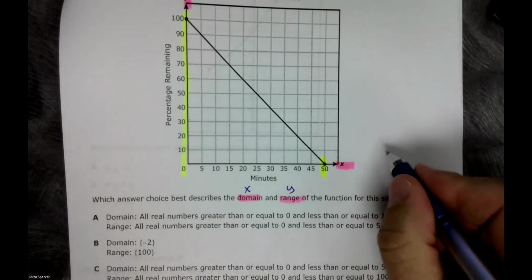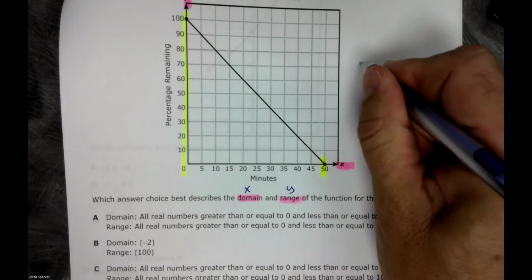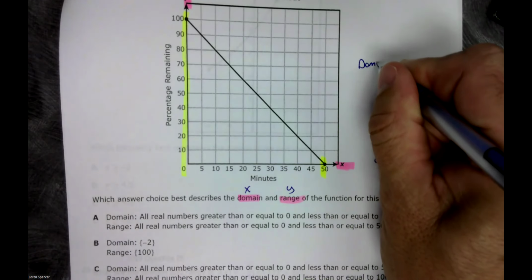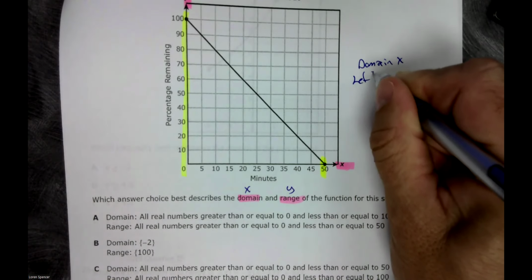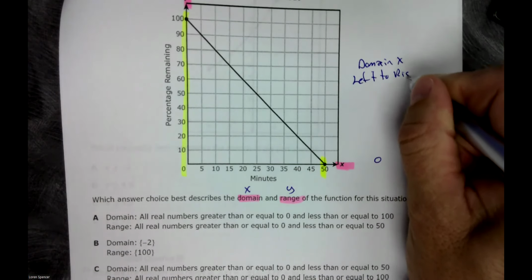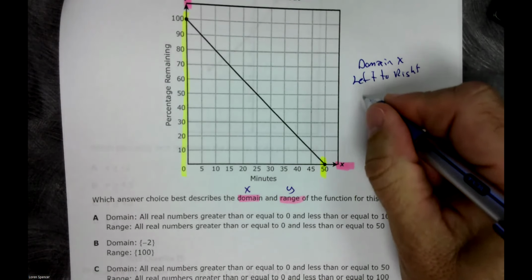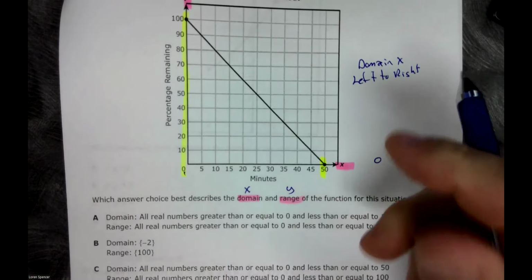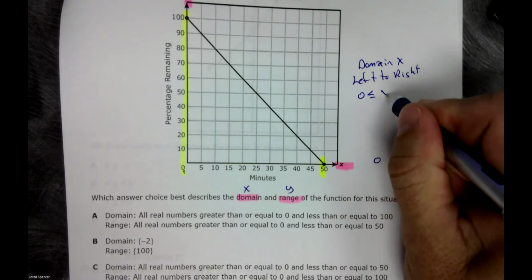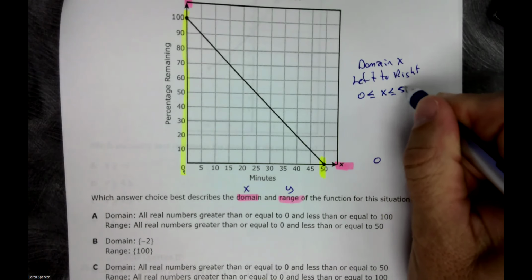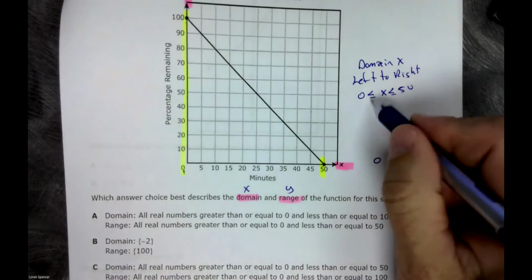So my domain, because remember, domain is the X, but it's left to right because left to right is the direction of the X-axis. So in this case, it went from 0 all the way to 50. 0 less than or equal to X less than or equal to 50. And I used the line underneath it because I had solid endpoints.